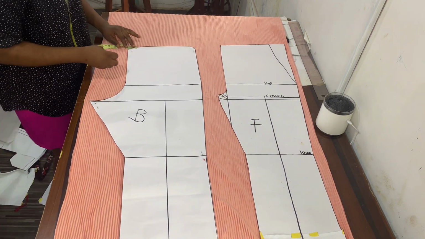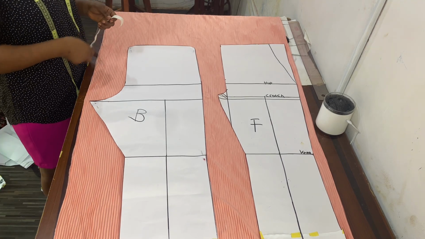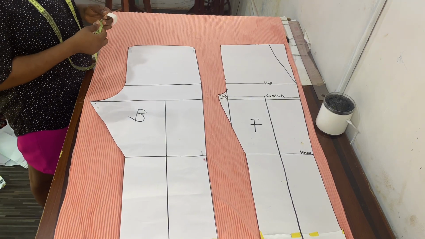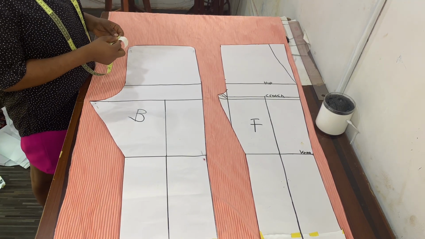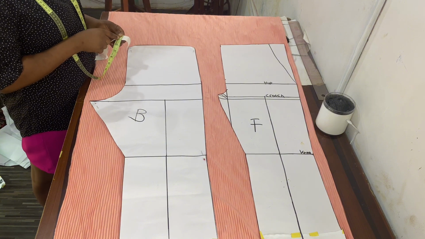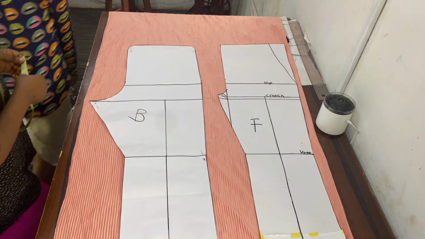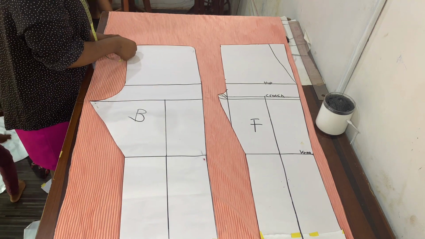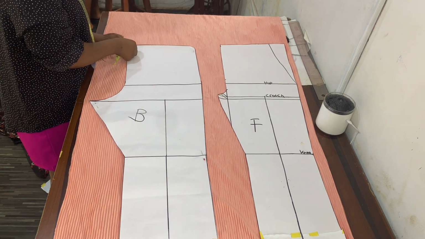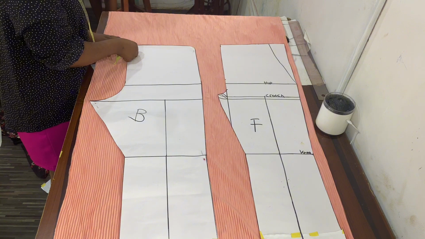Now for the upper part, because I'm adding an elastic, I'm going to measure my elastic to know how many inches I'm going to add for my elastic allowance. Now I decided to use 2 inches.